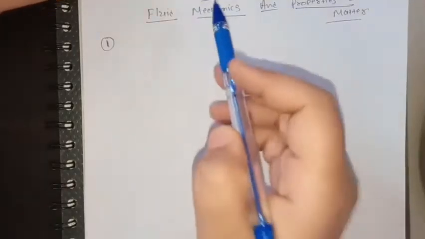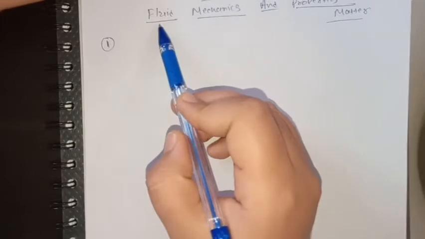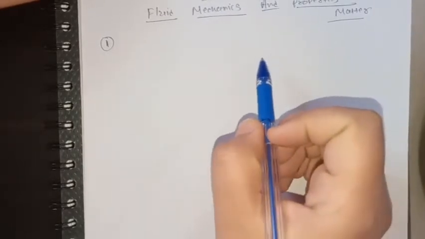Hello students, today we will discuss paper 9. The topic was fluid mechanics and properties of matter.